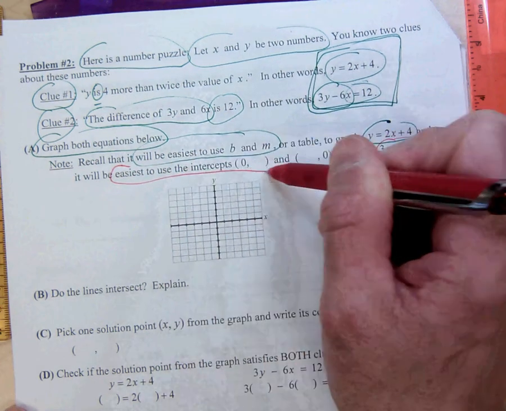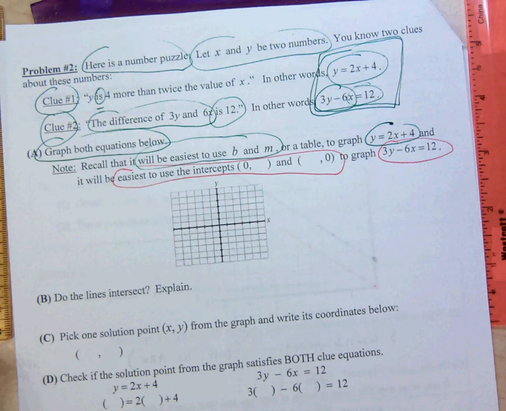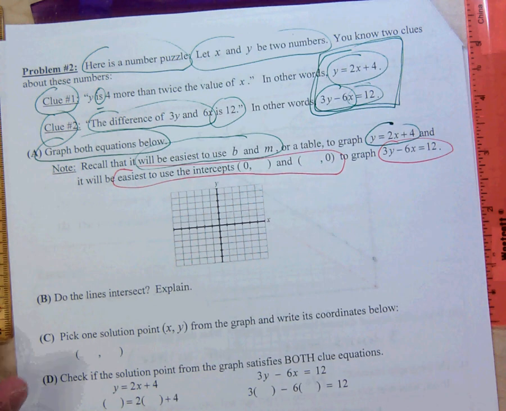To find the intercepts. That's the easiest way to graph an equation in standard form. But it's up to you. If you wanted, you could change it to slope-intercept form and then use m and b. Either way. All right, so here we go.